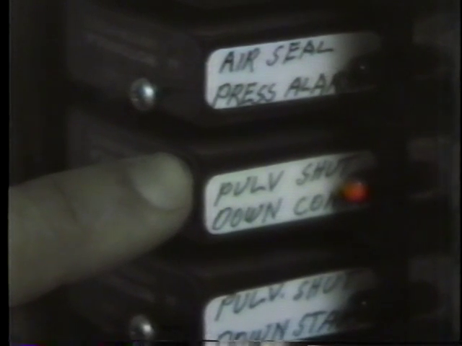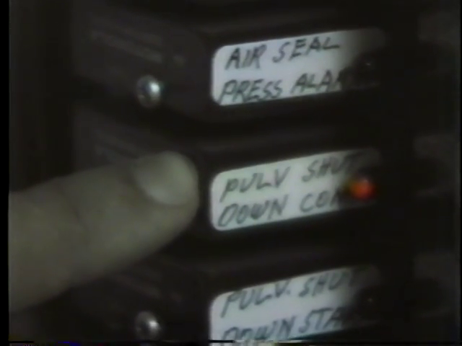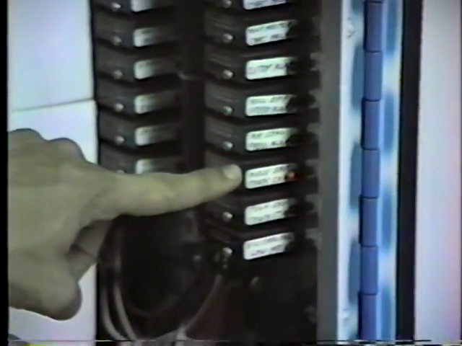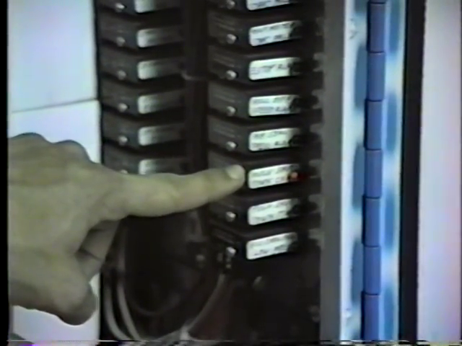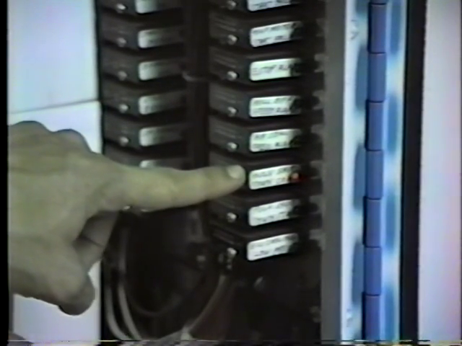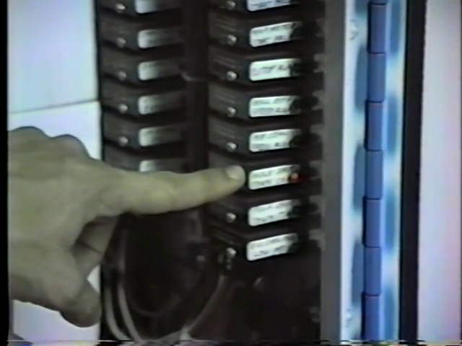When I have my finger on this one, it shows pulverizer shut down complete, which is a status to Forney, saying that we have shut down completely from a prior startup. The first output, which is on right at this time, tells us we are ready to start our pulverizer system, which is also a status to Forney.